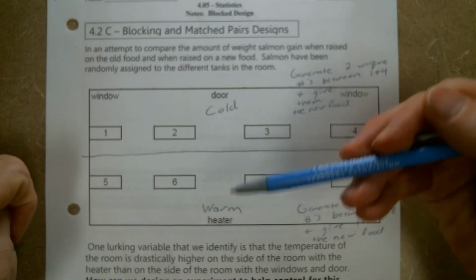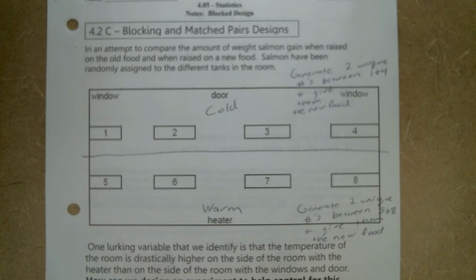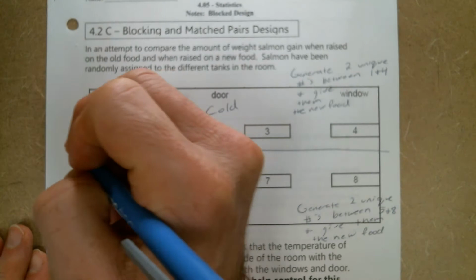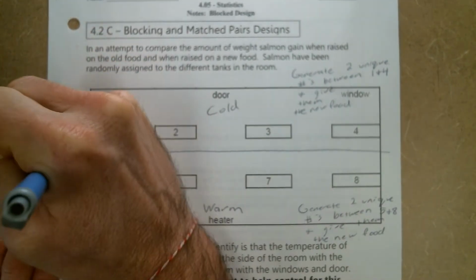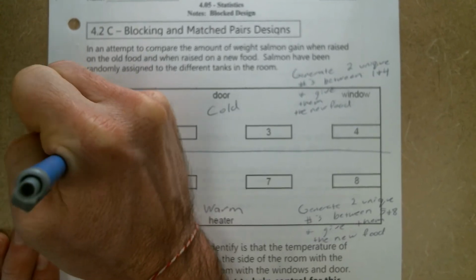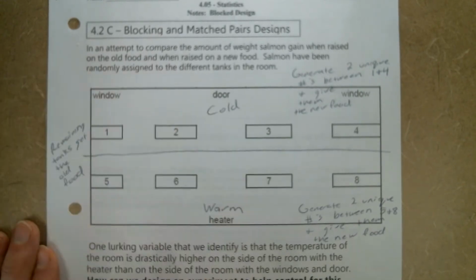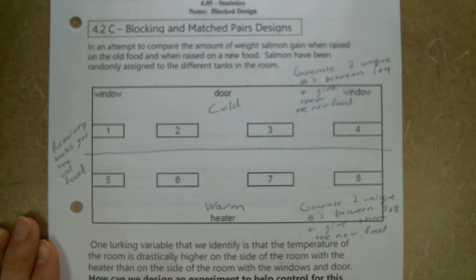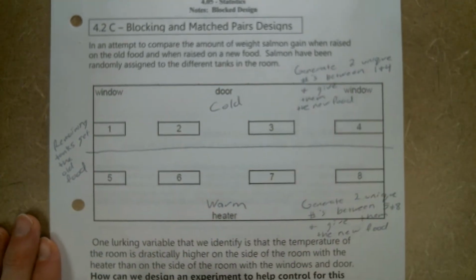If the warm and cold are balanced between the 2 groups, I can have more confidence analyzing my results that any differences I'm observing are not from the temperature, but from the actual quality of the food. So in both cases, the remaining tanks get the old food. So there's our plan. We've got the cold side, a warm side. We're going to generate random numbers.